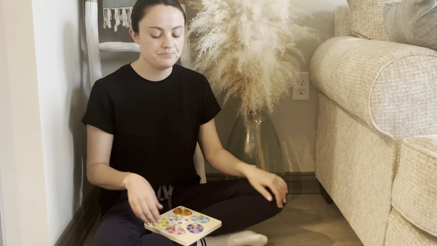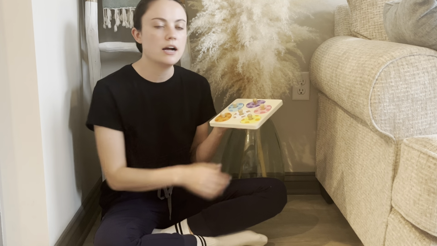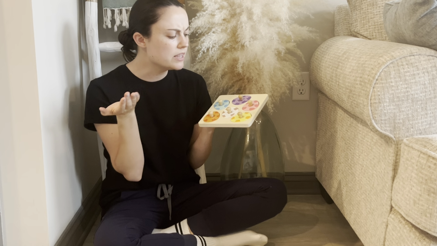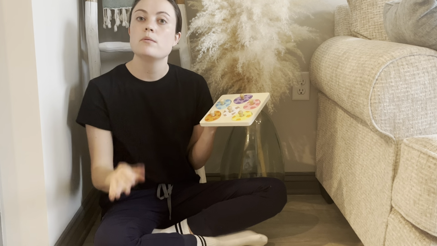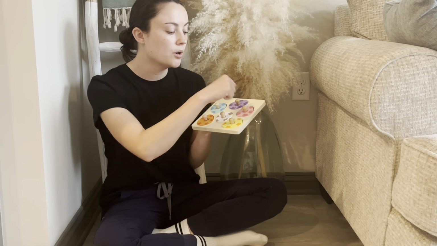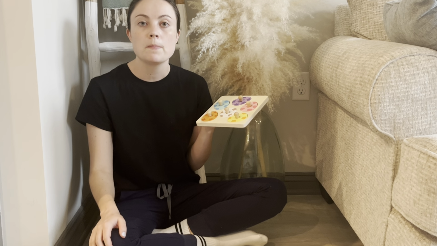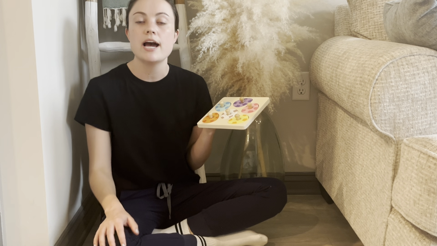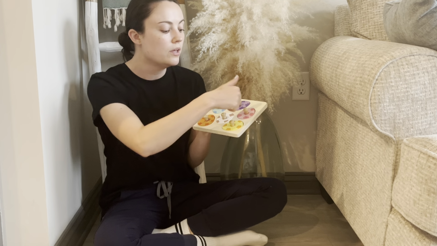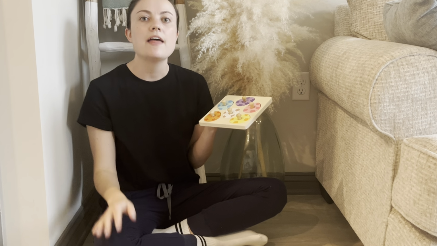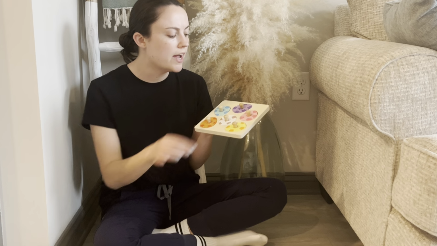Let's get started. So first I'm going to knock on that puzzle and I'll go knock, knock, knock. Who's there? And wait. I'm going to see if the child models that verbal production or that motor piece, and if they knock on that puzzle. If they just knock on the puzzle and don't use a verbal production, that's okay. I'm just going to model it for them. So if they're knocking, I'll go knock, knock, knock. Who's there? And then we'll model another 2-word phrase.